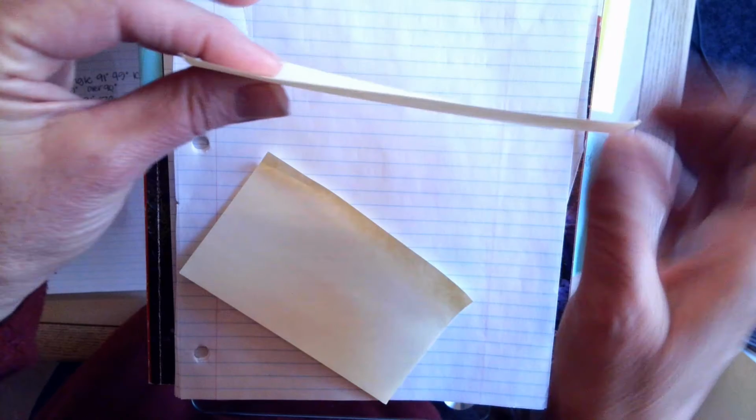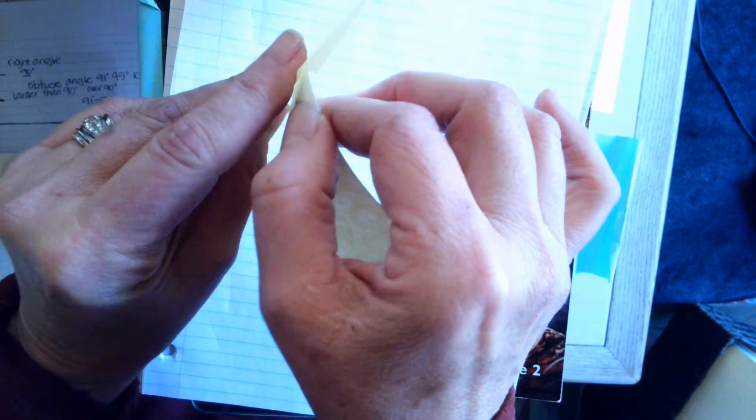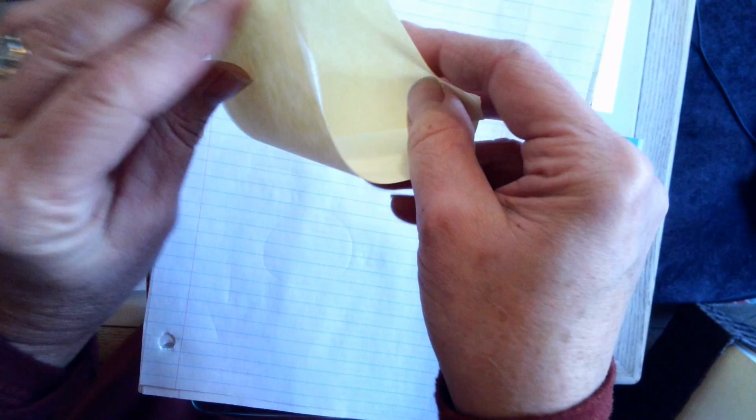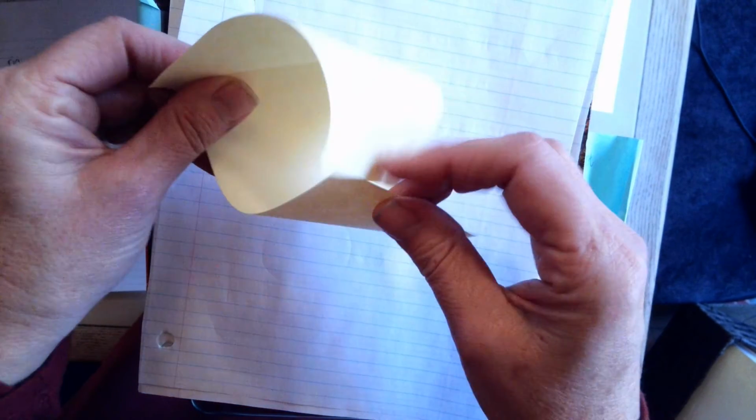Here I have 180 degrees, and here I have 180 degrees. If I take these and I tape them, I actually have to tape them.